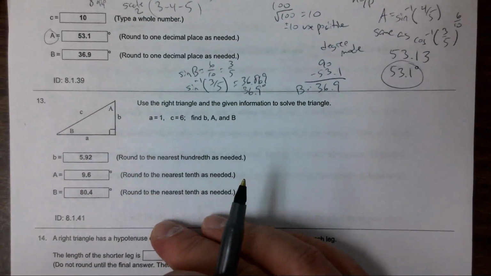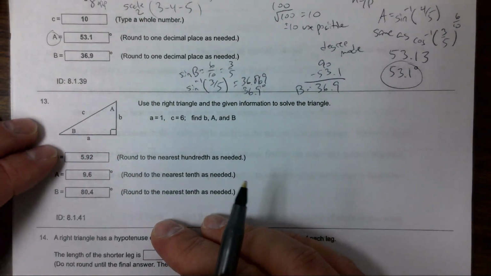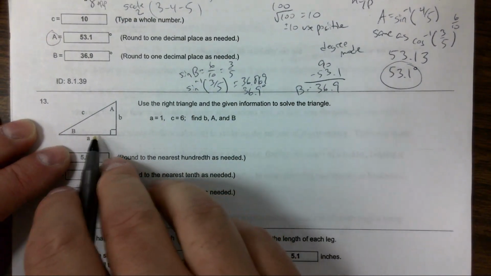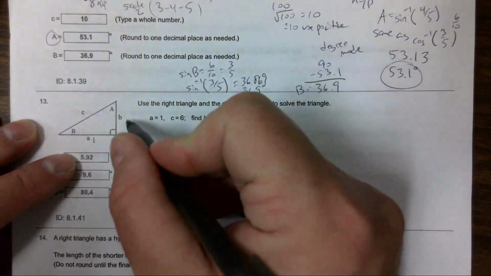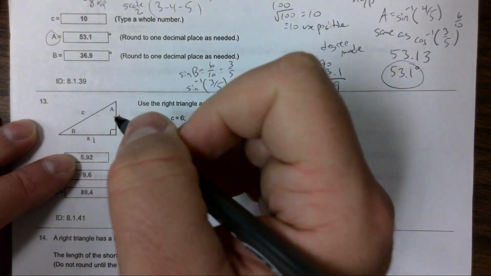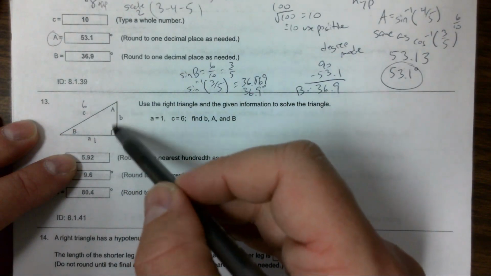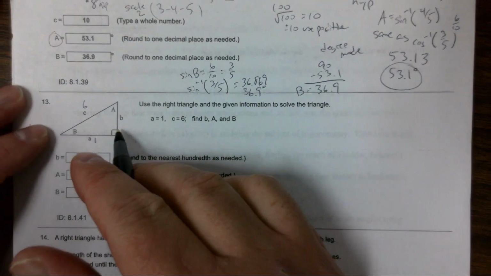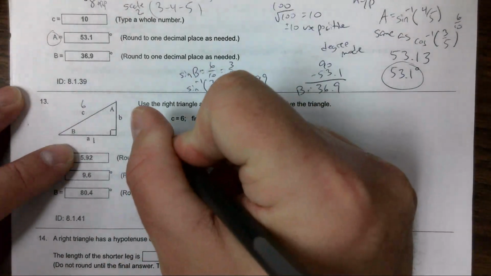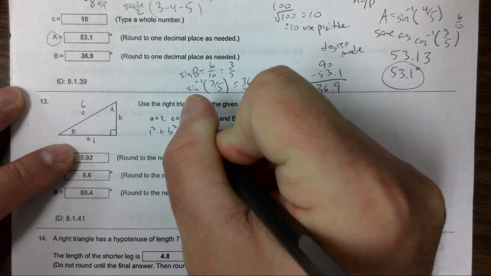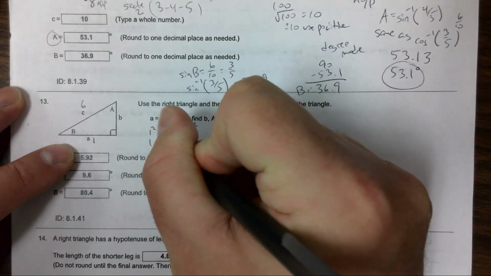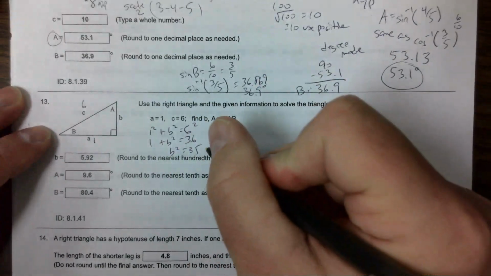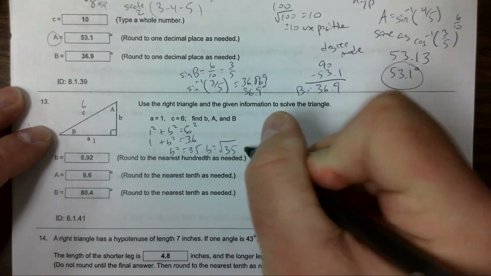Okay, now on this one, it's not a common right triangle. We just have one for this side length, so of course it's not drawn to scale because it looks longer than the side that's 6. Actually, I was looking up here. 6 is the longest because that's the hypotenuse. So let's do the Pythagorean theorem first. 1 squared plus b squared equals 6 squared. So 1 plus b squared is 36, b squared is 35. So b is the square root of 35.